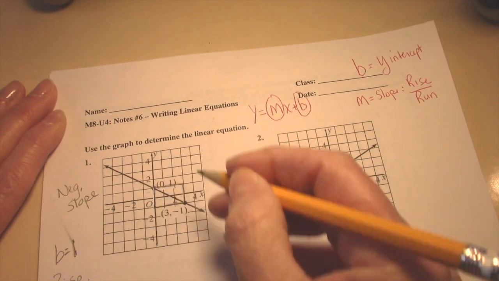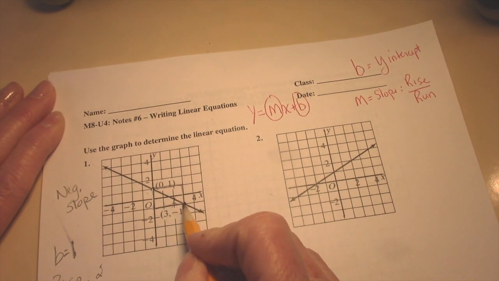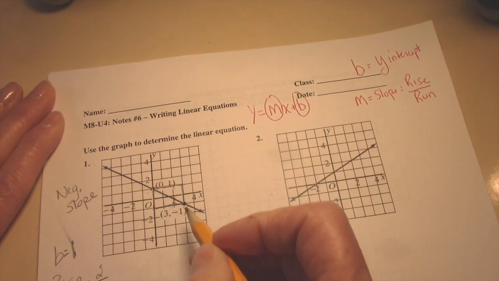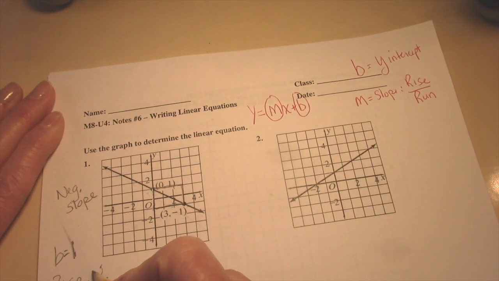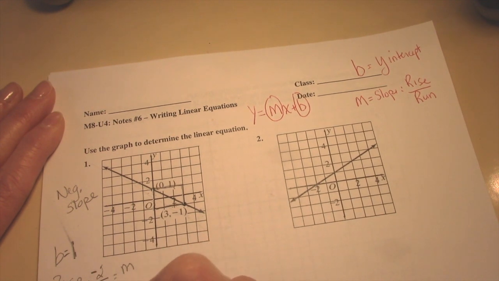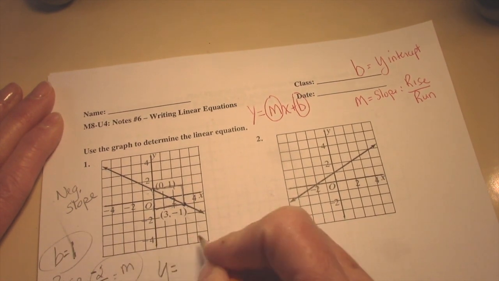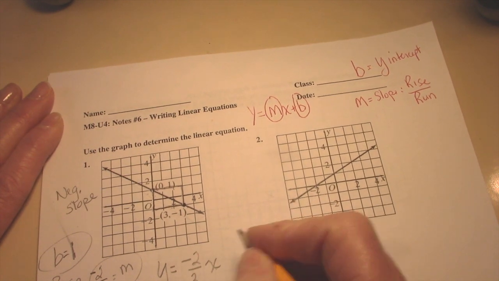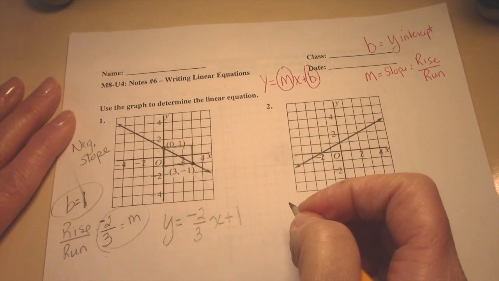The rise here is 2. The run is how many boxes across? 1, 2, 3 to get to the perfect dot. So the run is 3. The line is going downhill, so it's technically not a rise, it's kind of like a down. So I have to put a negative sign on the 2. So there's my m. So we have the m and the b. We just need to fill in the equation. So y equals, the m is negative 2/3 x. You got to put y and x where they belong. And what is my b? It's crossing at positive 1. Done. That's the answer.